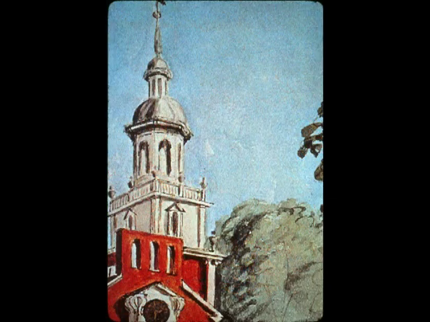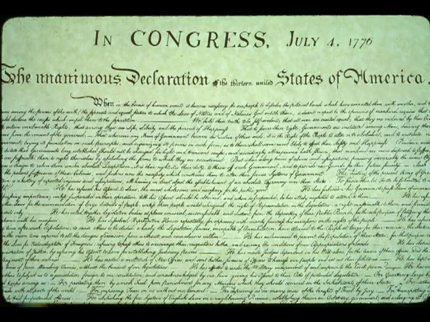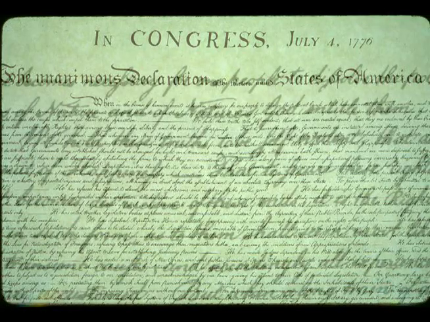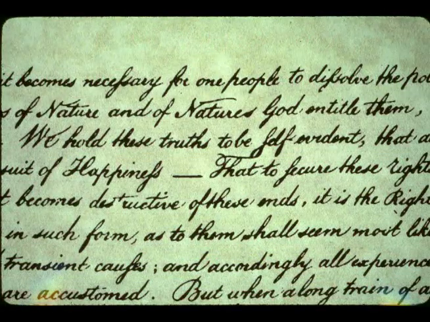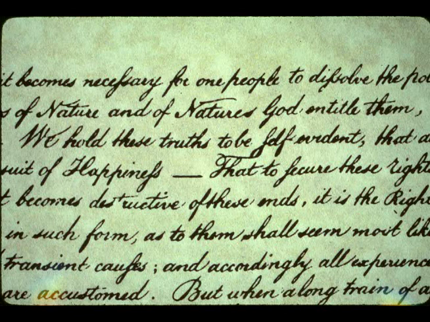Back to the Continental Congress, assembled in Philadelphia in 1776, to July 4th and the signing of the Declaration of Independence. We hold these truths to be self-evident, that all men are created equal, that they are endowed by their Creator with certain unalienable rights, that among these are life, liberty, and the pursuit of happiness.